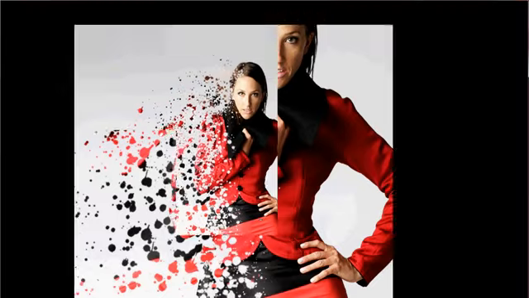Hello everyone, I wanted to make a quick tutorial on how to make this kind of image right here. It's a dispersion splatter effect that's pretty popular right now, and everyone wants to know how to do it. It's pretty easy. You can do it in 3 layers and it's fun, and once you learn how to do it you can play around with it, make it your own thing and have fun with it.